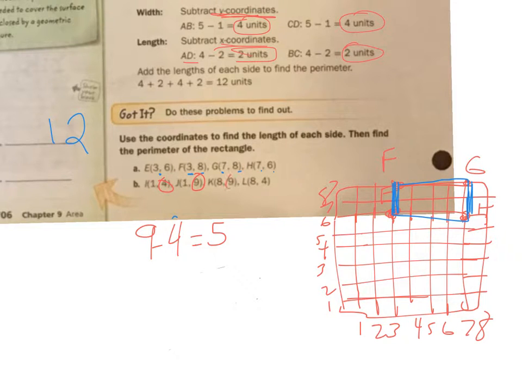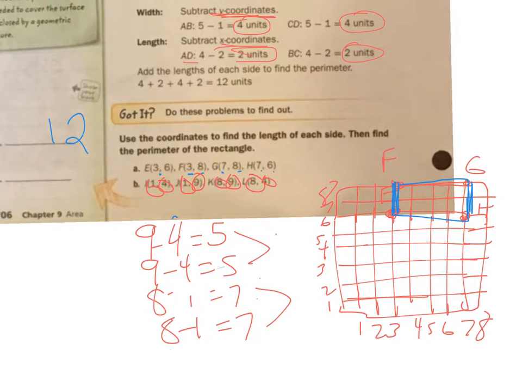And then I have 9 minus 4 equals 5. Then I have 8 and 1. 8 minus 1 equals 7, and that equals 7. So this rectangle is going to be 5 plus 5, 7 plus 7. That's 10, 14. Add those together. It's going to be 28 as a perimeter. Not 28. I wish I could add. 10 plus 14 is 24. There we go. 24.